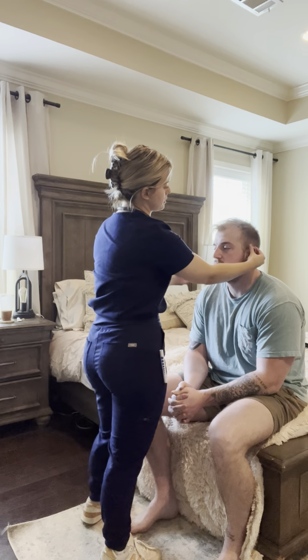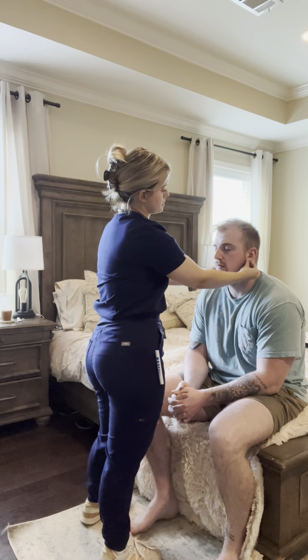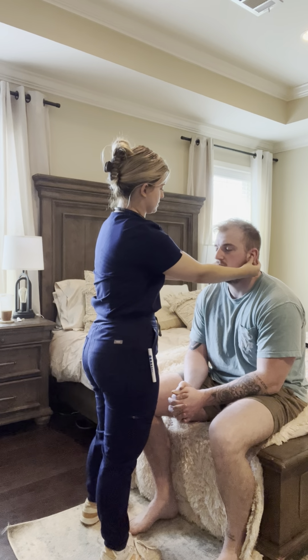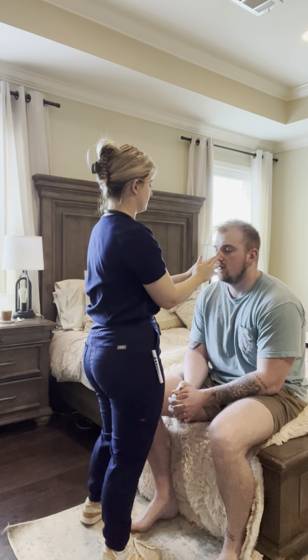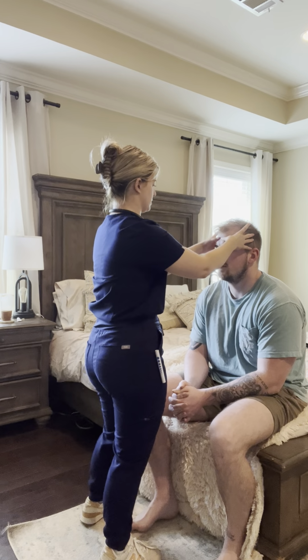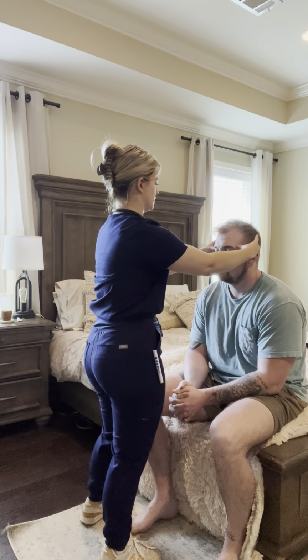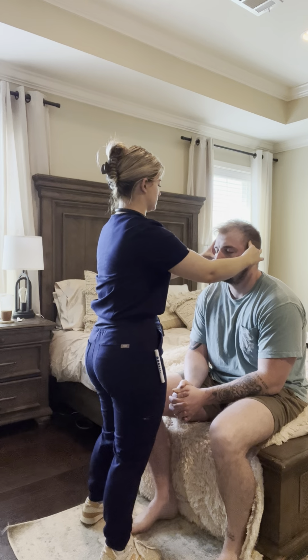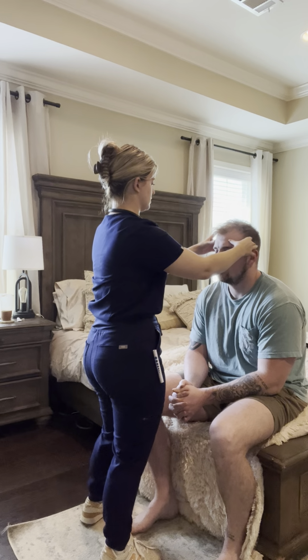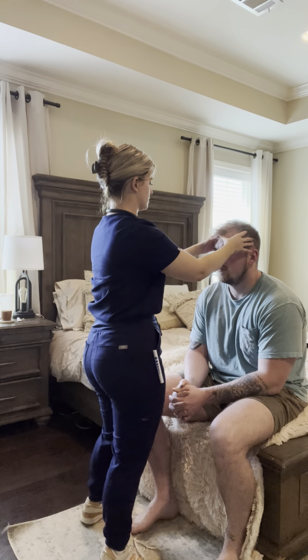I'm going to go ahead and palpate both ears. Are you feeling any tenderness there? No. Okay. And the nose? How about that? No. Okay. And I'm going to palpate the frontal and maxillary sinuses. Any tenderness? No. Okay. I'm not feeling any swelling.